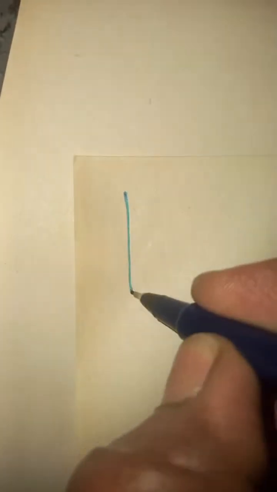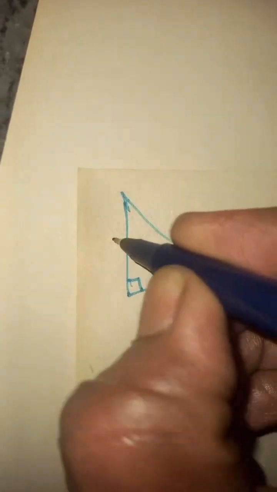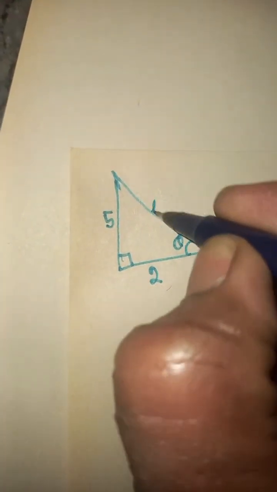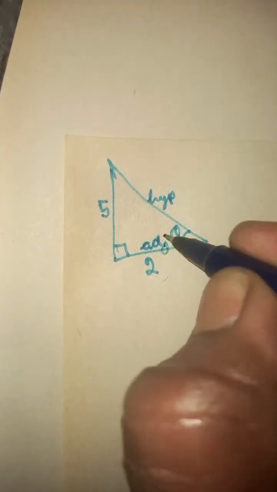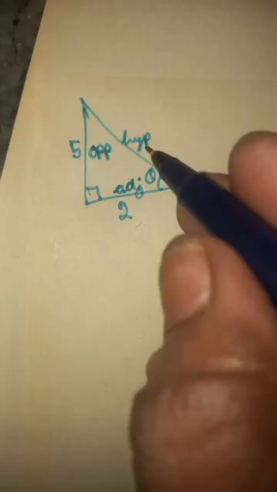Let's take another right angle triangle. Here in this right triangle, I start with this one. They have given this side length as 2 units and this side length as 5 units. You need to find the hypotenuse value first. Then this is the adjacent side, this is opposite. Then you can find the trigonometric values.